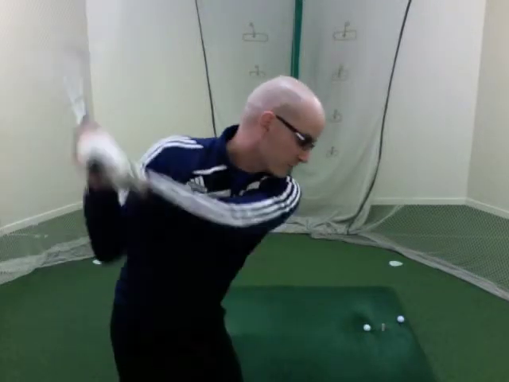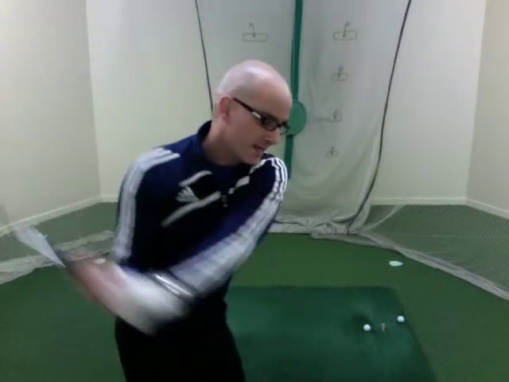So we want them to return right below our body. But the tendency with a flat swing is that the hands get swung down higher. So they get swung down to here, where we want them down to here. And so that brings in the pull the blinds down drill.